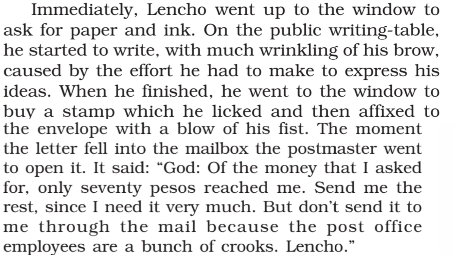On the public writing table, he started to write with much wrinkling of his brow, caused by the effort he had to make to express his ideas. When he finished, he went to the window to buy a stamp, which he licked and then fixed to the envelope with a blow of his fist. The moment the letter fell into the mailbox, the postmaster went to open it.